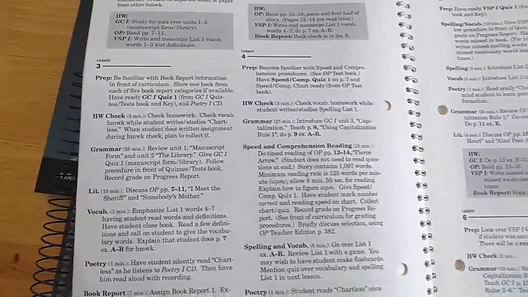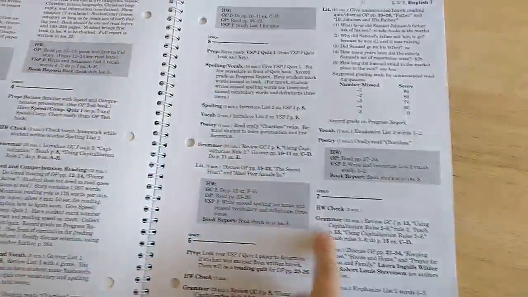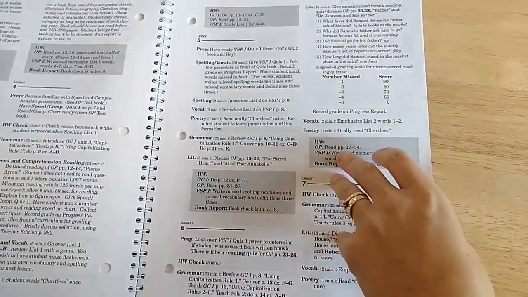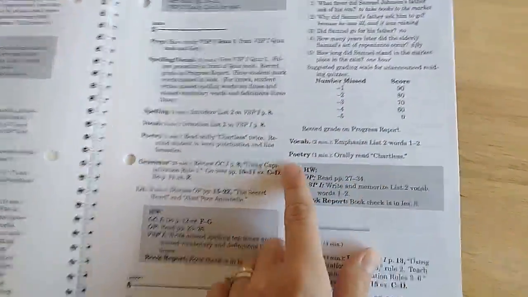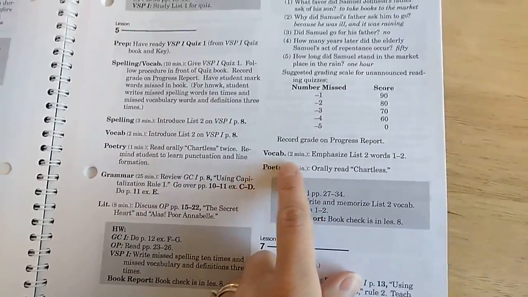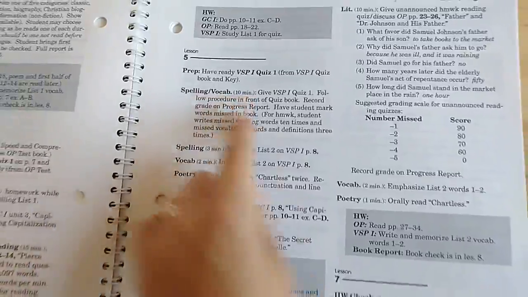And then it just continues in that same format for each lesson, just telling you what to assign each day, okay? And it tells you how to score it. It even tells you in parentheses how long they should spend on each section. So that might be helpful.